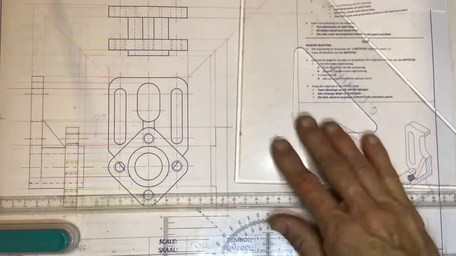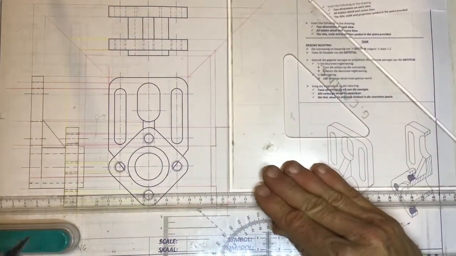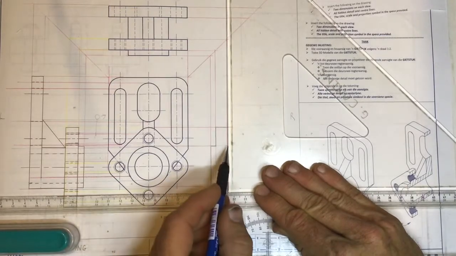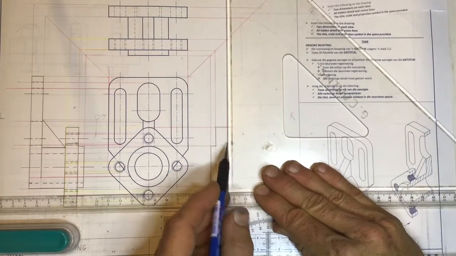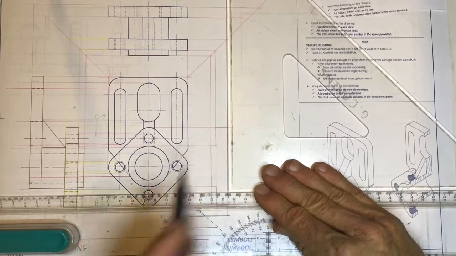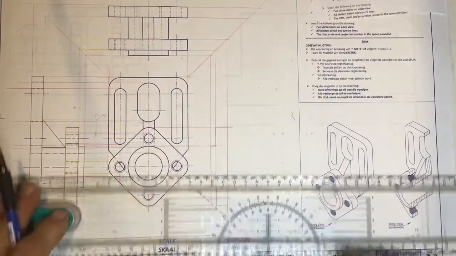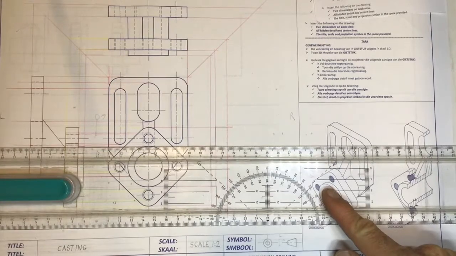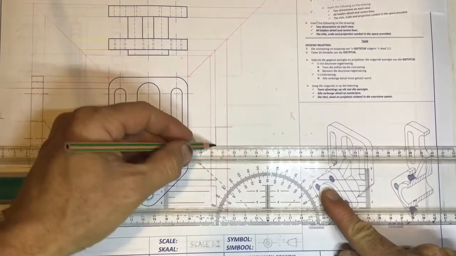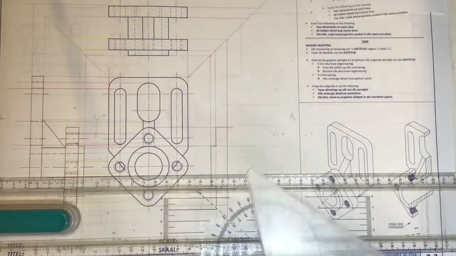I can take a line coming down. Actually, I'm just going to leave that out for the time being because we'll see where that all links up. I've got that green line coming across there. I'm just going to make that a bit darker. This is all construction lines that I'm using at the moment.